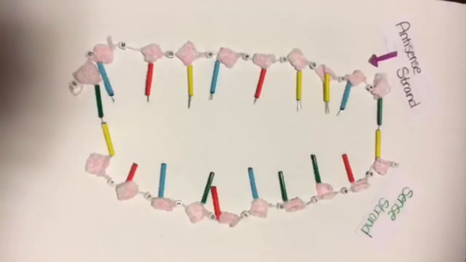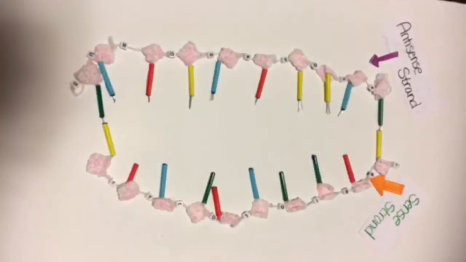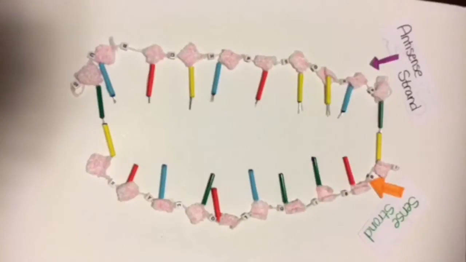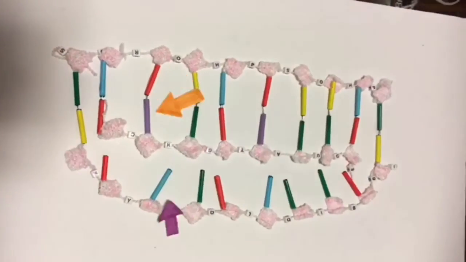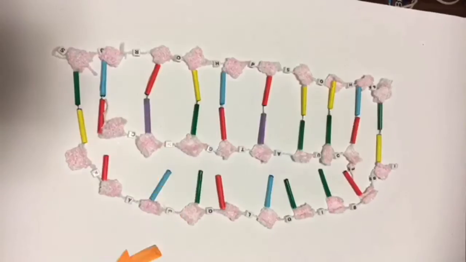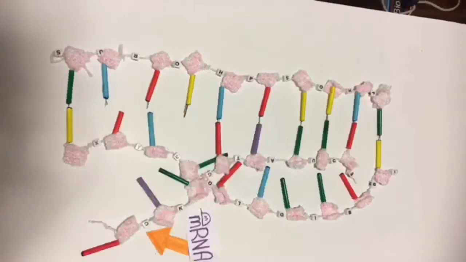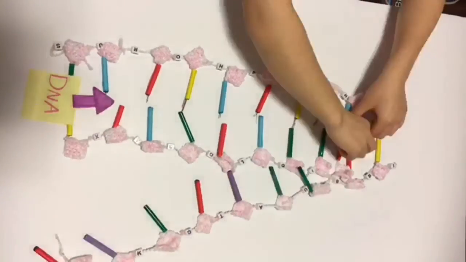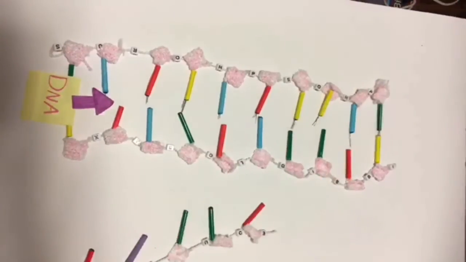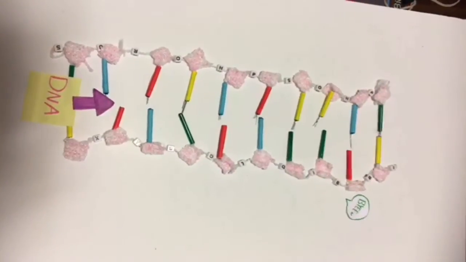The strand that is being used as a template is called the antisense strand. Opposite from the antisense strand is the sense strand, and it is the same as RNA except uracil is replaced by thymine. After mRNA finishes replicating, it detaches itself and moves on to the next process, which is translation, where protein is made using codons on mRNA.